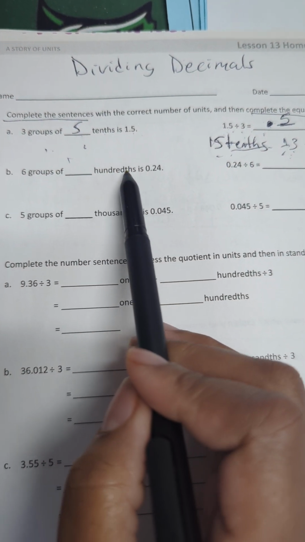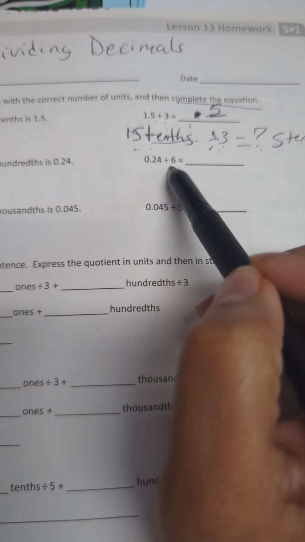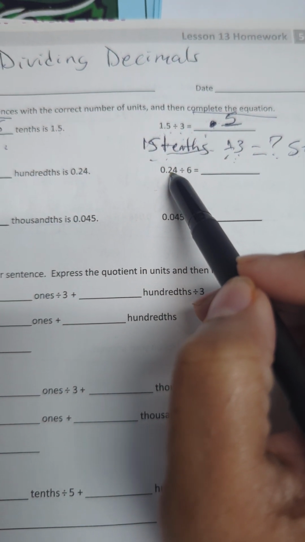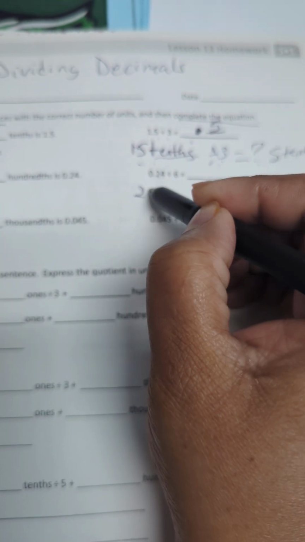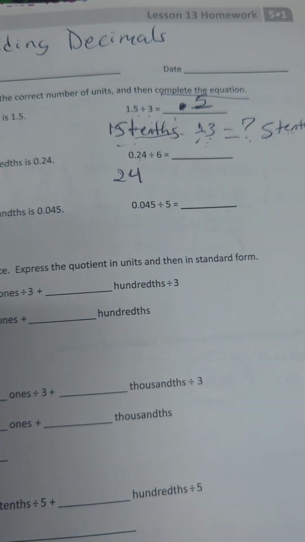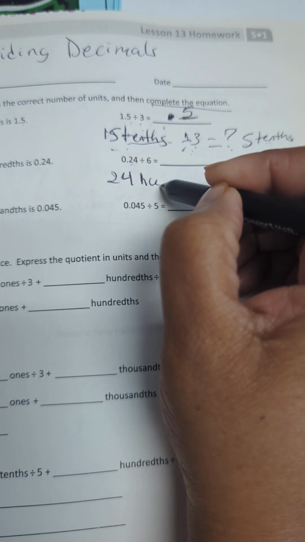Here, 6 groups of blank hundredths equals 2.24. Let's look at our equation first. I want you to change this into unit form. It makes it a lot easier. This is really a 24 that stops in what place value? This one stops in the hundredths place, so this is 24 hundredths.